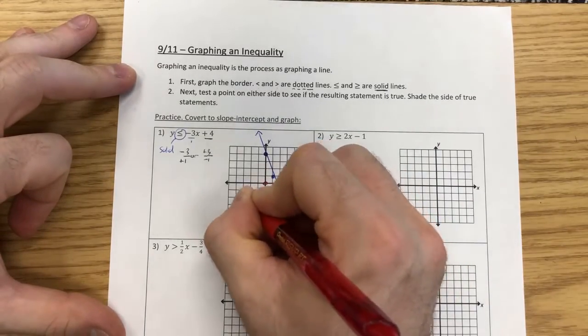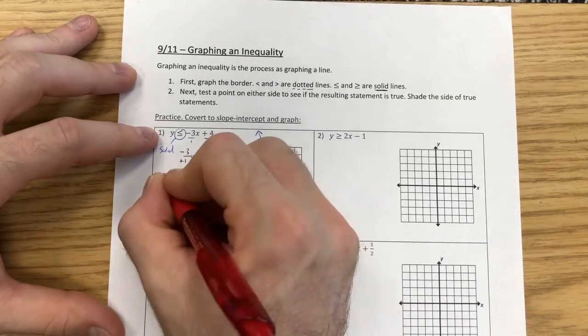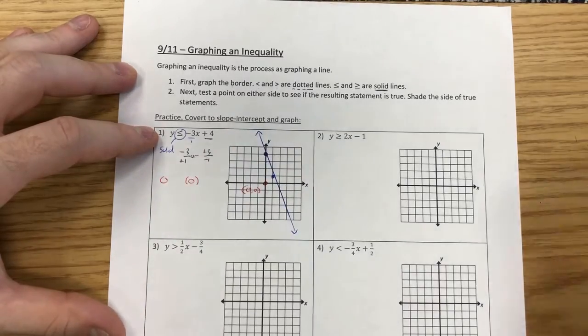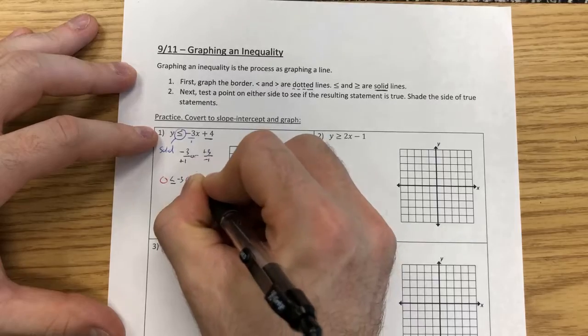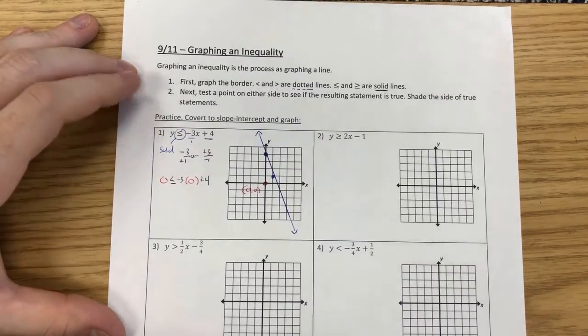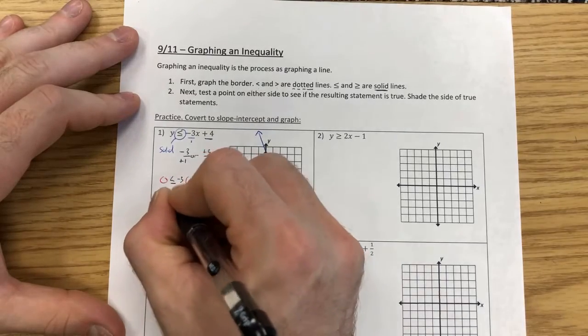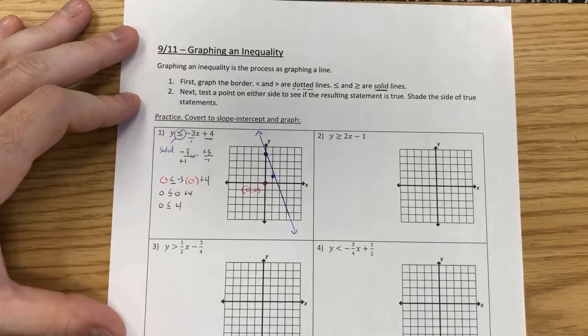0, 0. So if I plug in 0 into my equation, 0 for y and 0 for x, if it's to be included in my graph, this must be true. So if I plug this in, -3 times 0 is 0, and 0 plus 4 is 4.